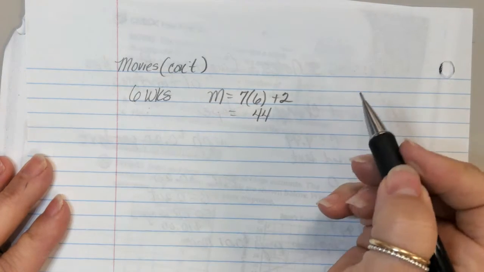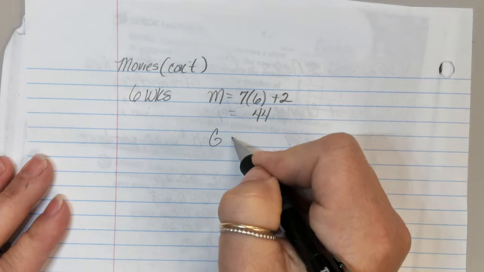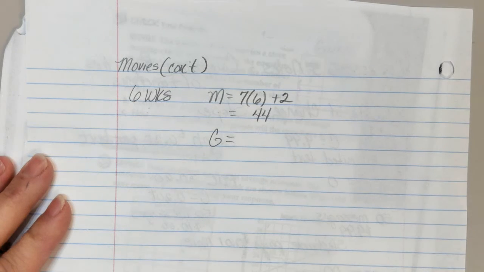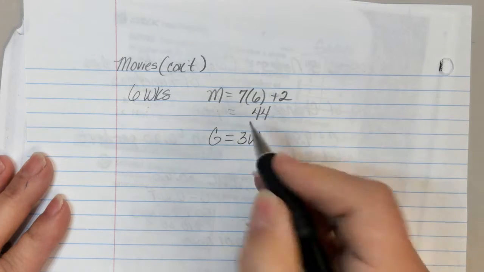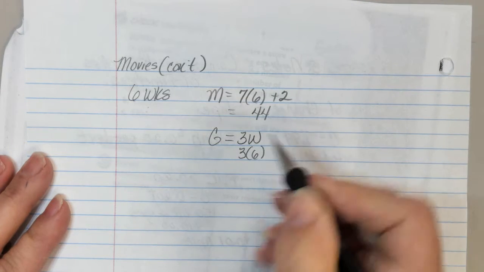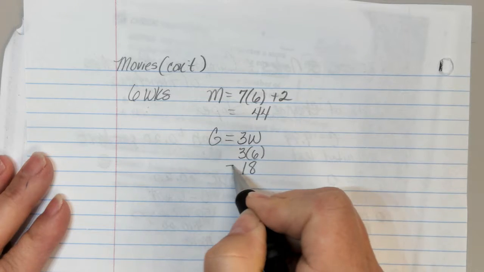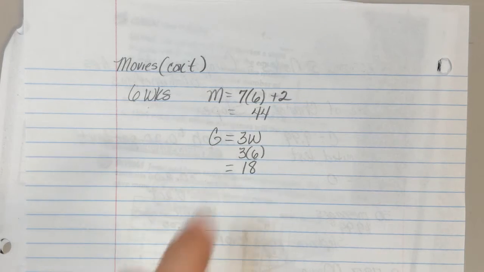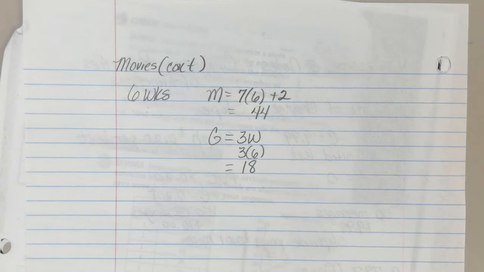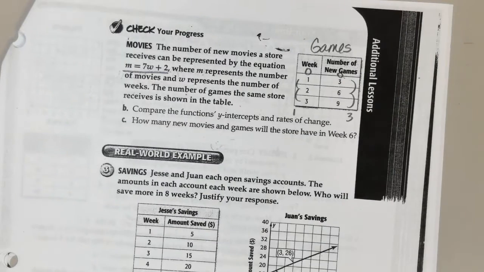Now what about the games? What was the games function? Do y'all remember? 3W. So all we have to do is put in the 6. See, this is where going ahead and writing that equation, even though they didn't ask us to, is going to help. So after 6 weeks, they'll have 44 movies and 18 games. All right, now let's keep looking at the examples.